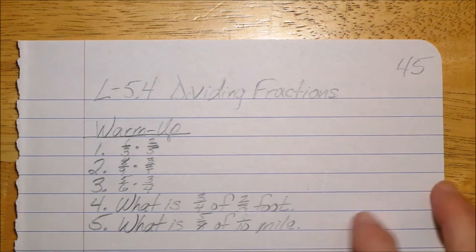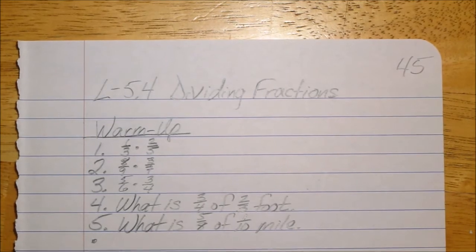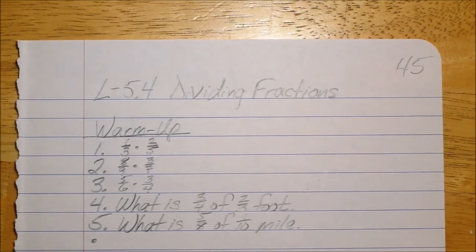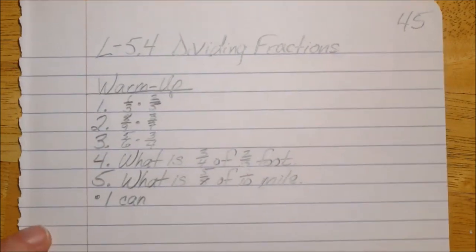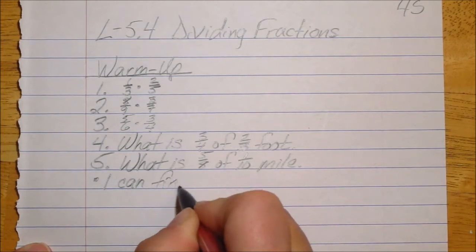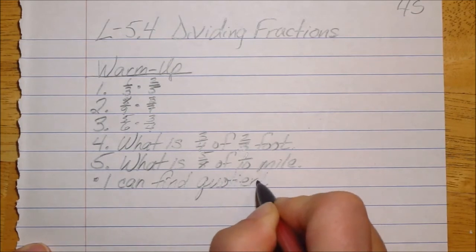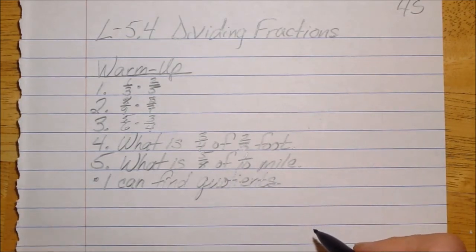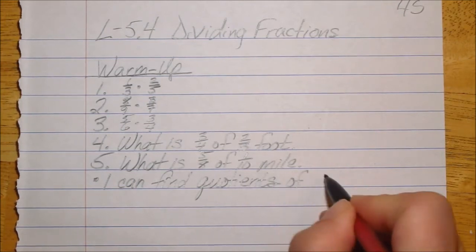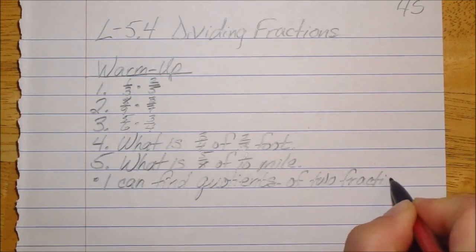Okay, so we need an I can statement. And our I can statement for this lesson, what we will be accomplishing for this lesson is, I can find quotients. Quotients are the answers to division problems. I can find quotients of 2 fractions. Okay, that's what we will be learning during this lesson.